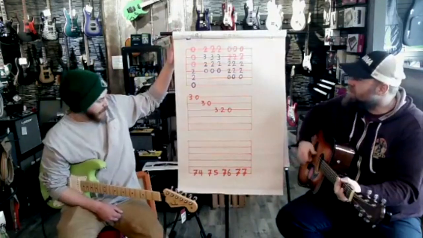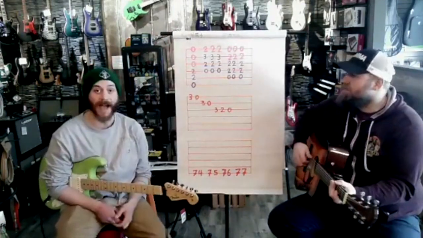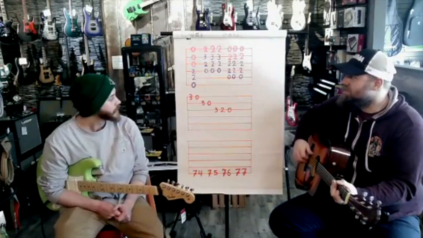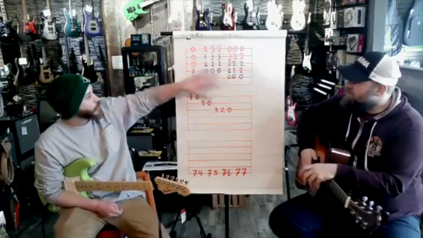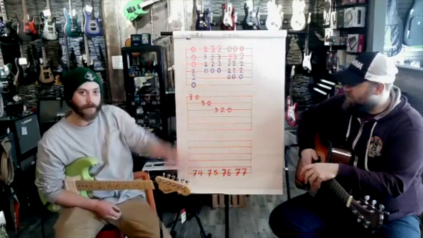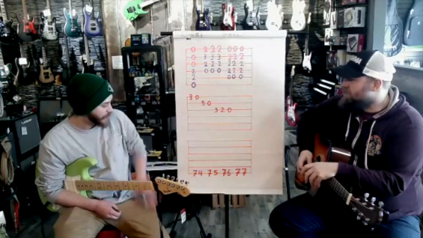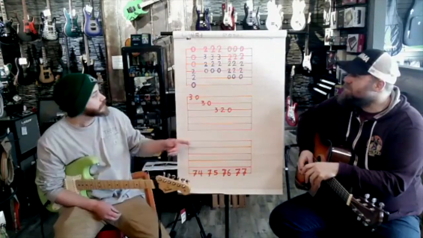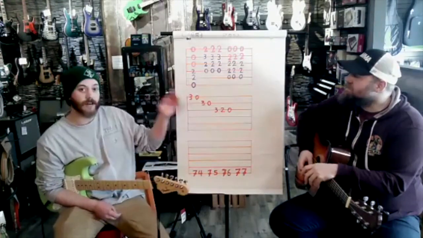So here we have the song Back in Black by AC/DC written out in tab form. So we have our chords here, then we have our little riff at the end, and then there's another riff down here. So we're going to break this down, go through it for you guys. We're going to start just piece by piece.